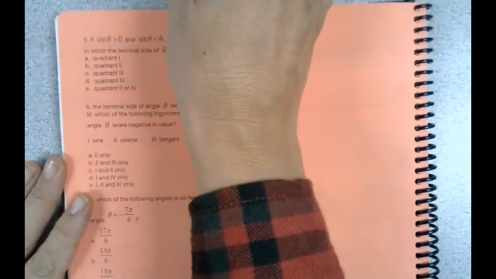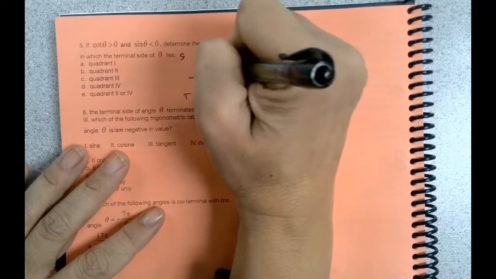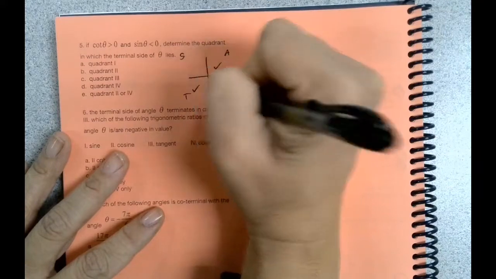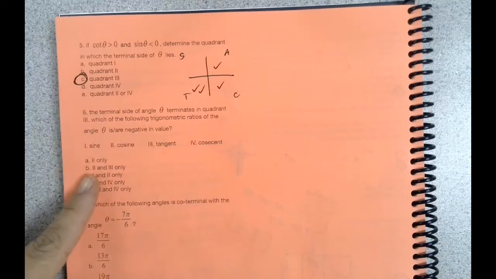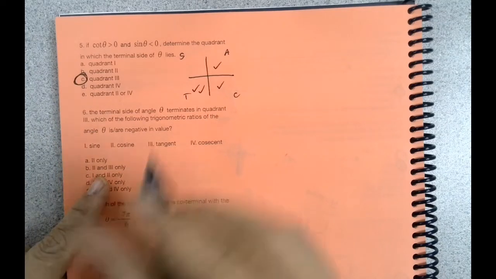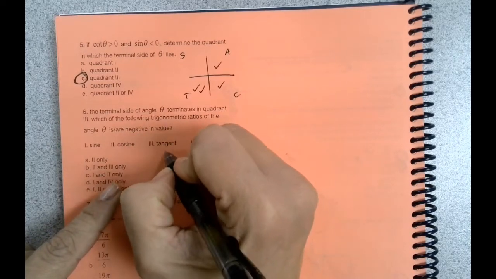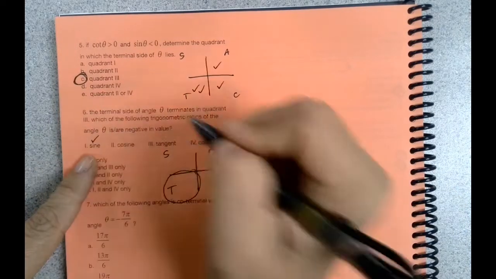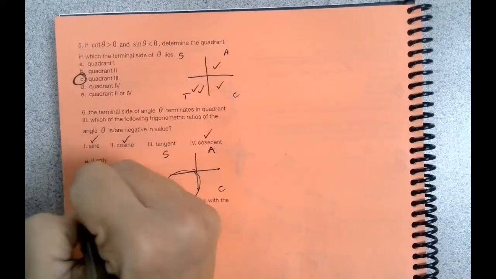If cotangent theta is greater than 0, all students take calculus. That means it's positive, so it's in those two quadrants, and the sine of theta is negative, which happens here and here, then that is going to be in quadrant 3. Alright, next one, the terminal side of an angle terminates in quadrant 3. Which of the following trigonometric ratios are negative? All students take calculus. It's ending up here. Sine is negative, cosine is negative, and secant is negative. So that's 1, 2, and 4.